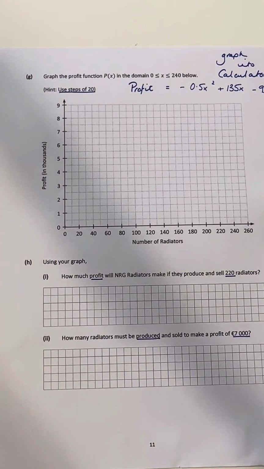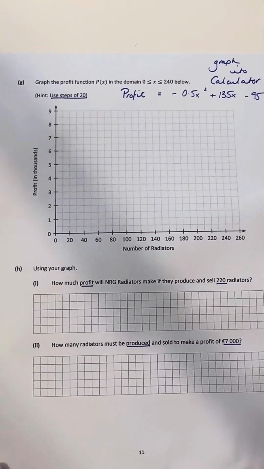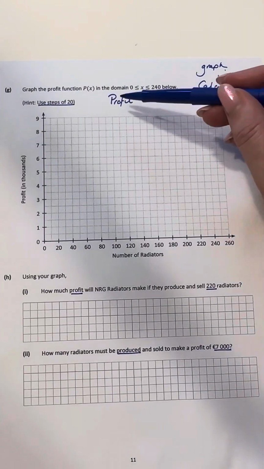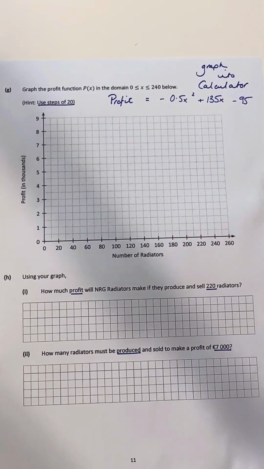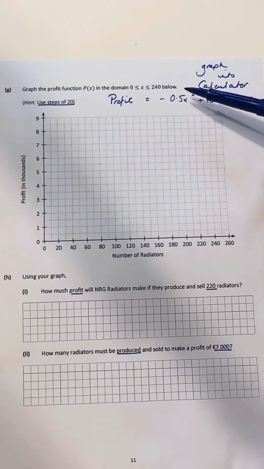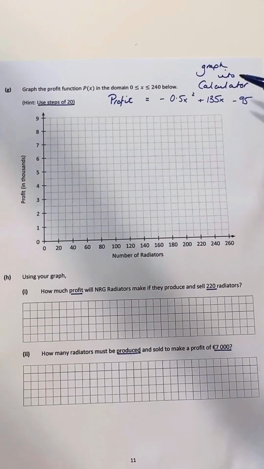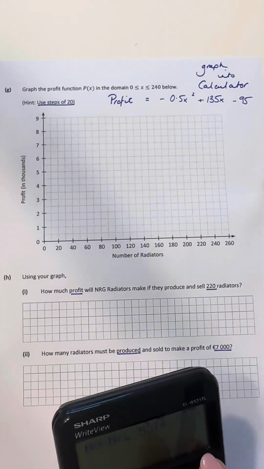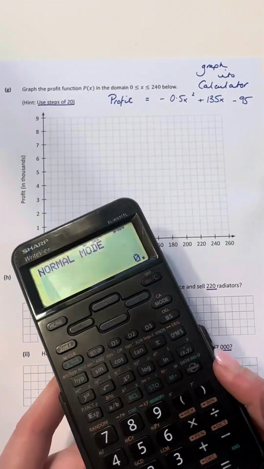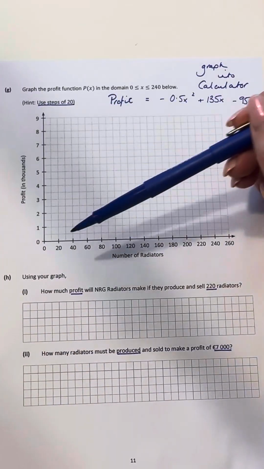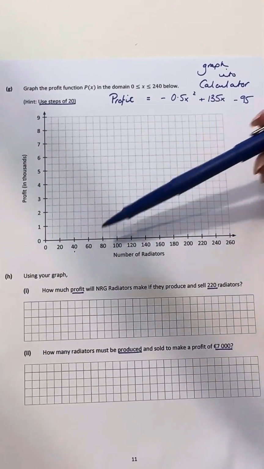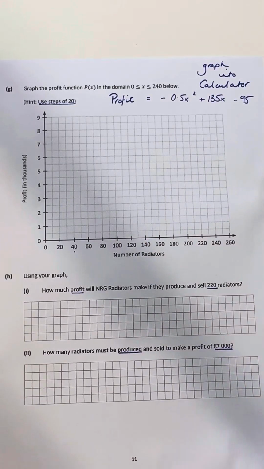Very unusual, and this is a mock, so it would be very unusual for the Leaving Cert for them not to give you the function and to put it into the calculator, you know, with the boxes and things, but they want you to graph that function, the profit function. So I've rewritten it out here because they would likely give it to you. If you're on a Sharp, well, on a new one you can do it, but most students will be filling in 20, 40, 60, 80 and so on.